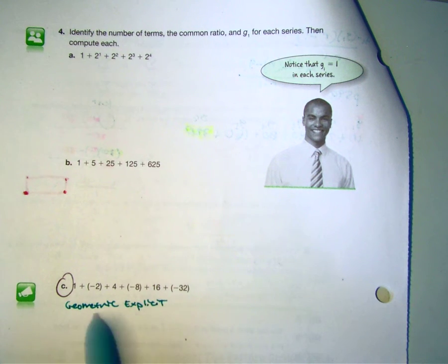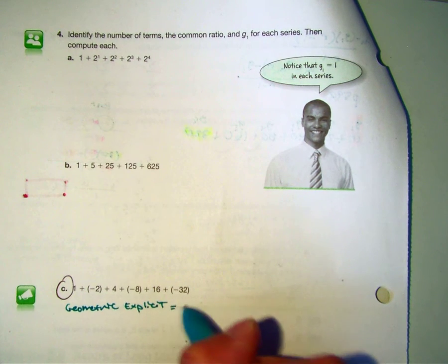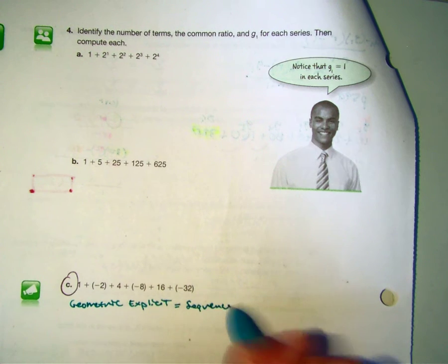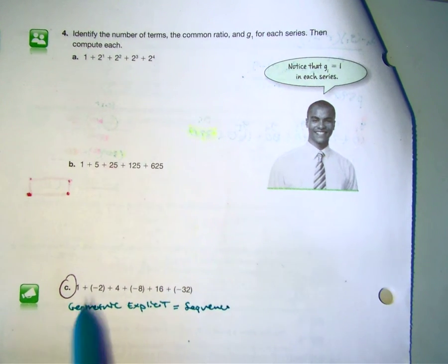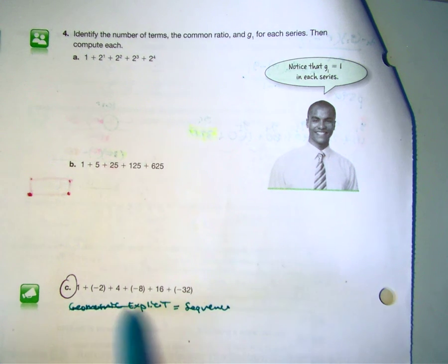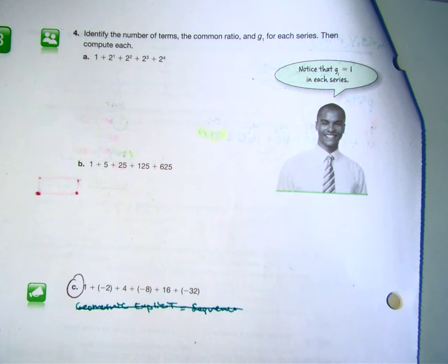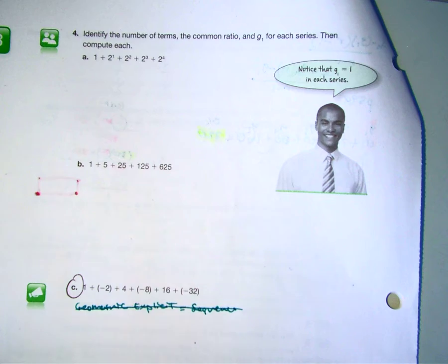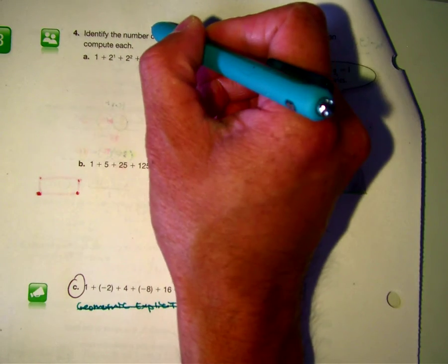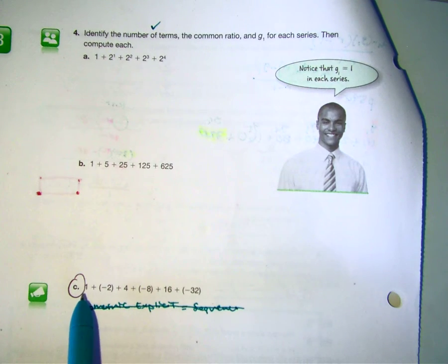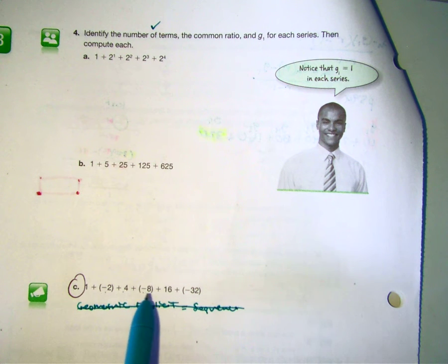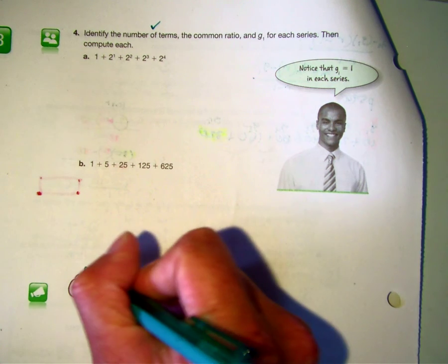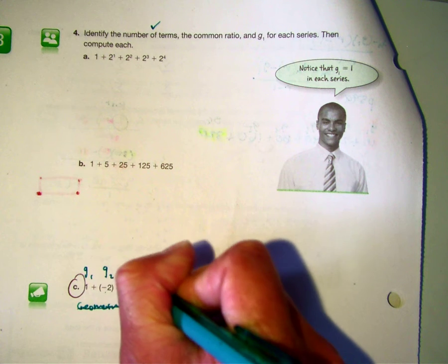So the explicit formula is for a sequence. A sequence doesn't have a plus sign. So we're not going to be using the geometric explicit. Okay. Let's do this first, Logan. Can you help us identify the number of terms? Count for us. Ready, set, go. 1, 2, 3, 4, 5, 6. So there are 6 terms.